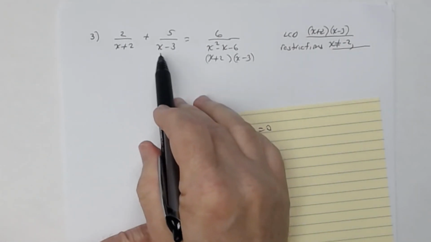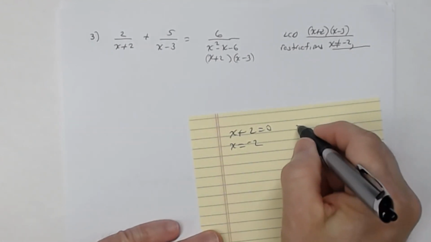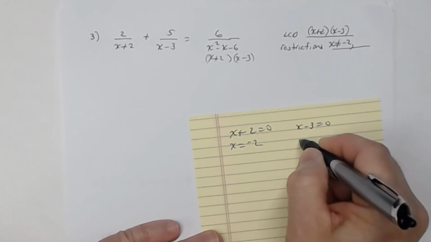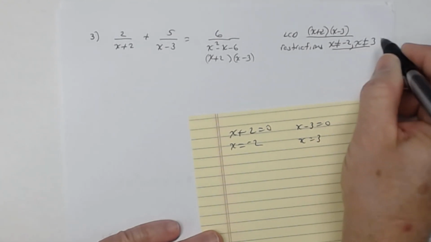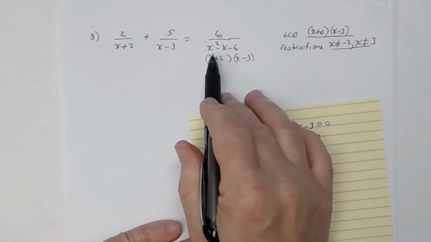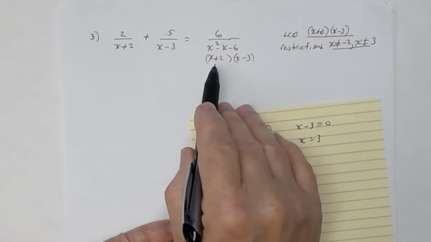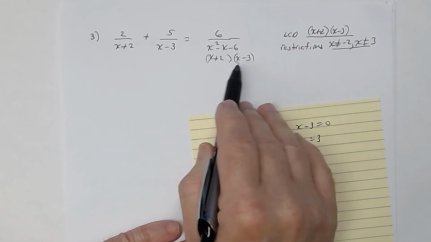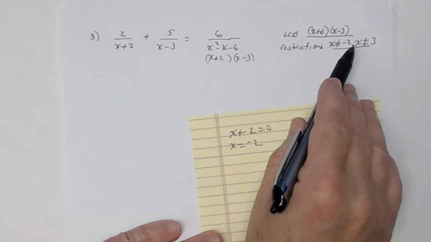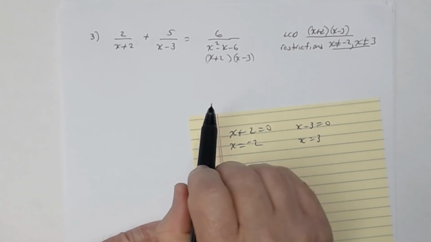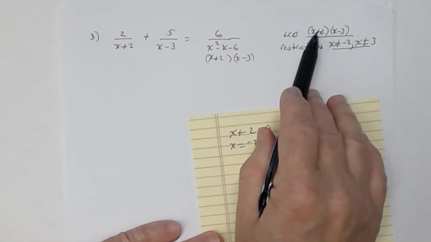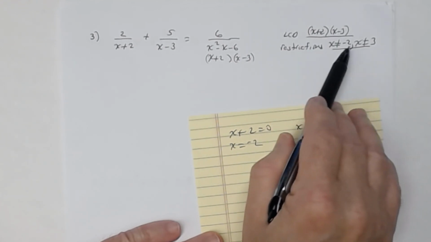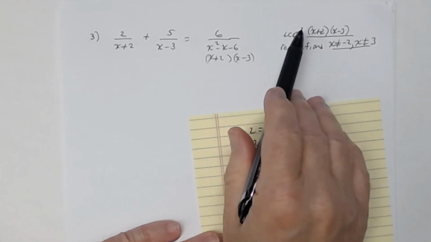The other restriction is, where is this 0? Well, x minus 3 is equal to 0 when x equals 3. So there's the other restriction, x cannot equal 3. Then you go to the next one, x plus 2, we already dealt with that. So that's 0 when x is negative 2. And then x minus 3 is 0 when x equals 3. So there's only two restrictions. And you can really get the restrictions by looking at these factors here. There's only two factors. You're going to see two restrictions, as long as those factors are different.